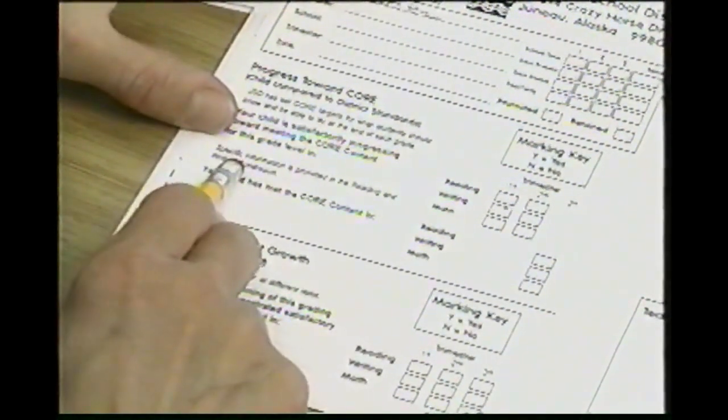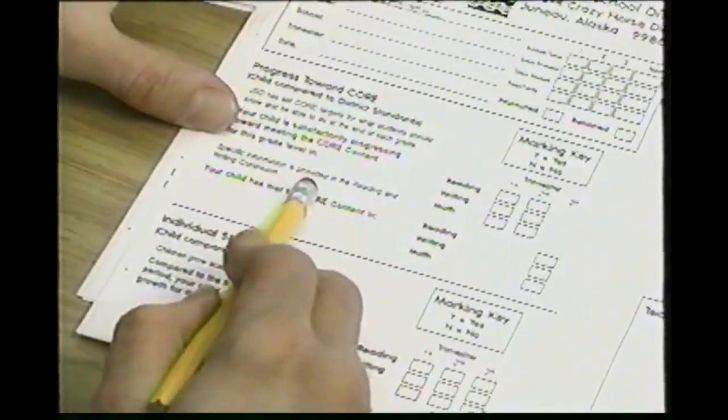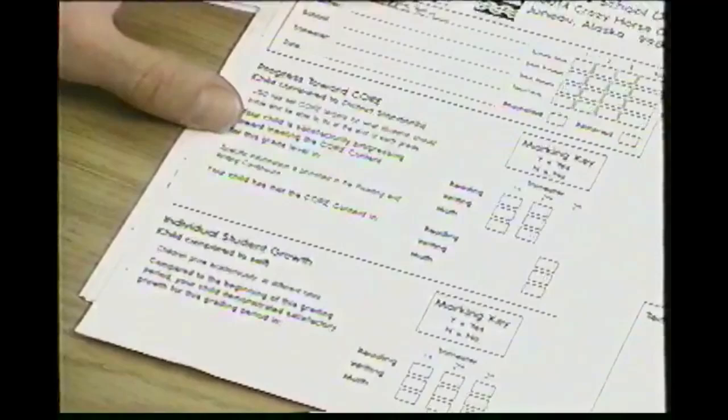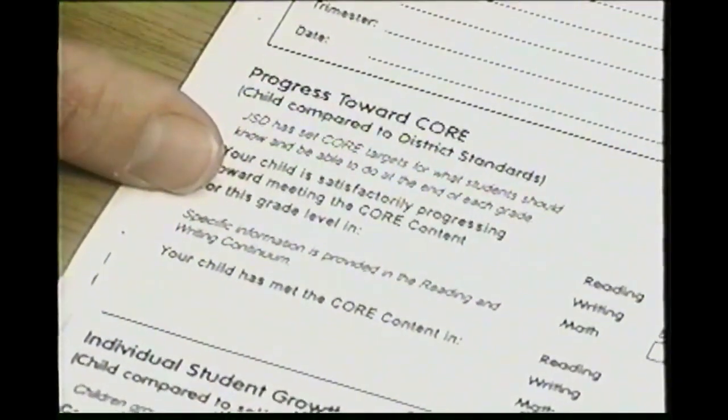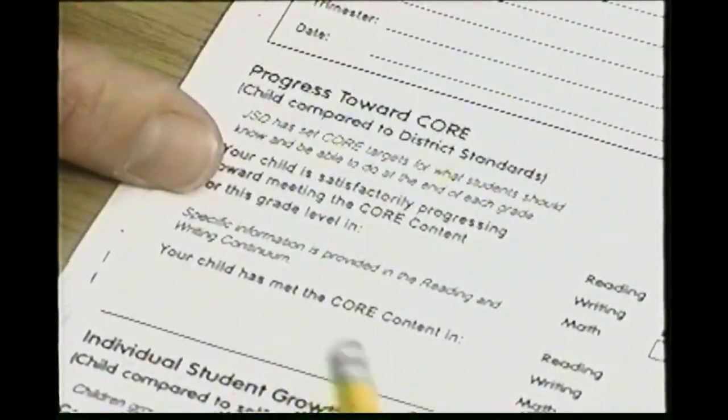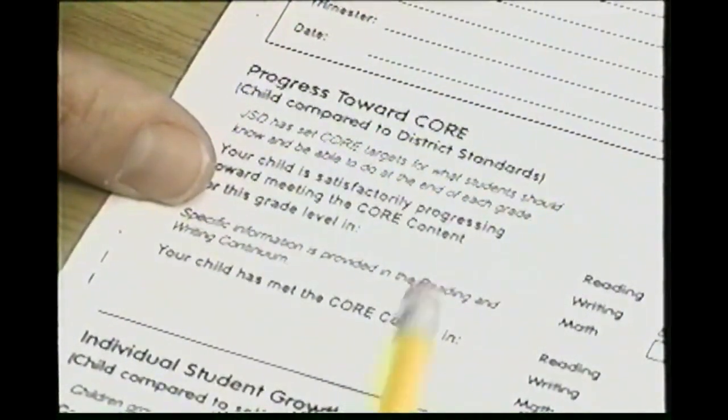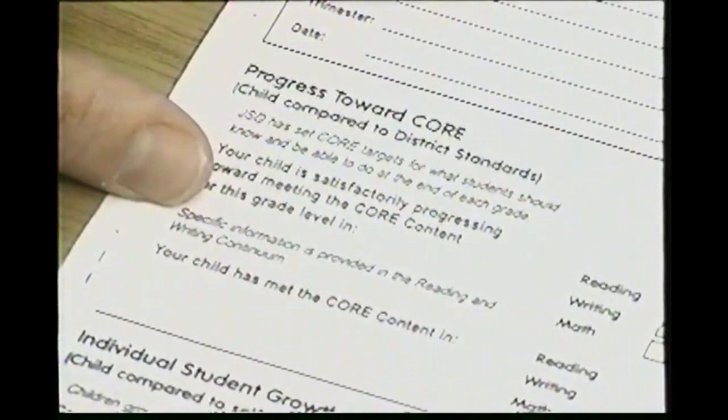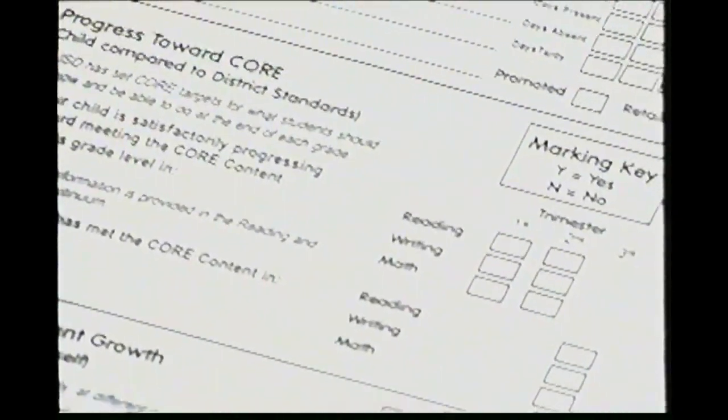Thankfully, the people who designed our report card included this little caveat that specific information is provided in the reading and writing continuum. That's pretty important because that's where we spell out when a child has actually become proficient in each of the areas that we've defined in the core as being our standards or expectations.